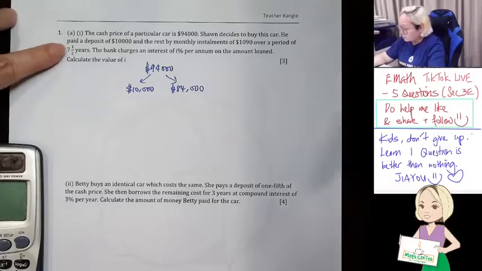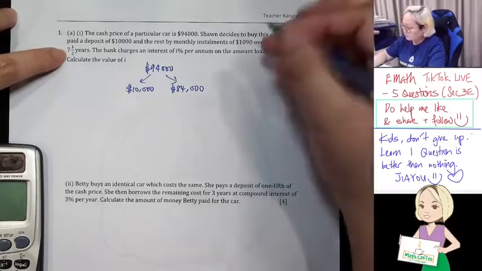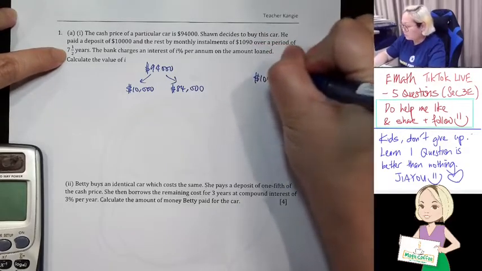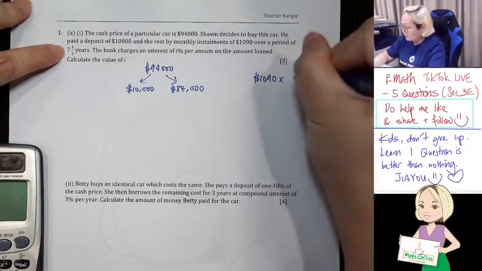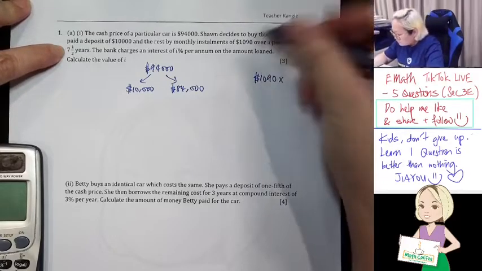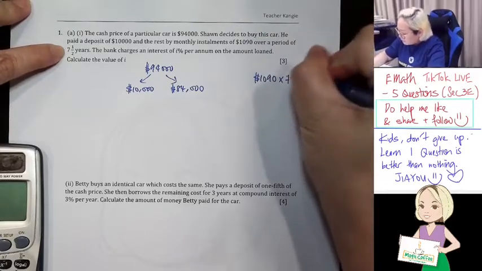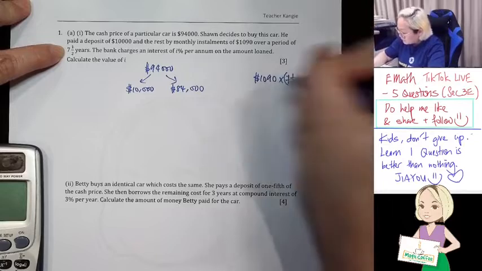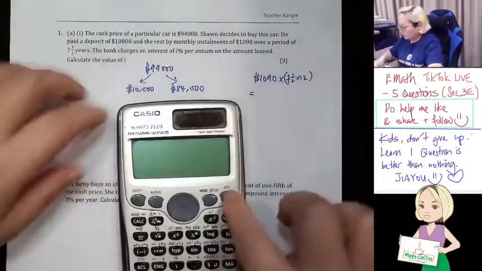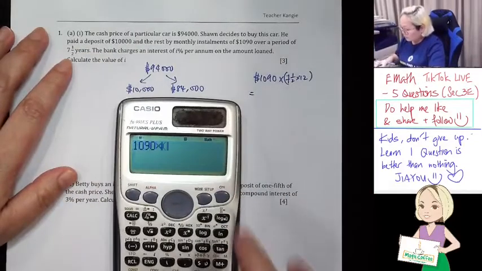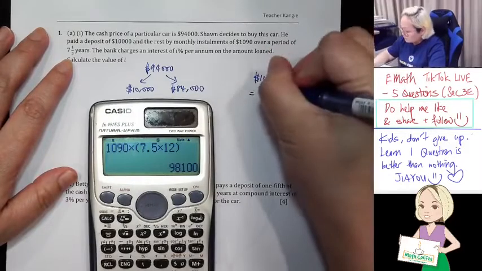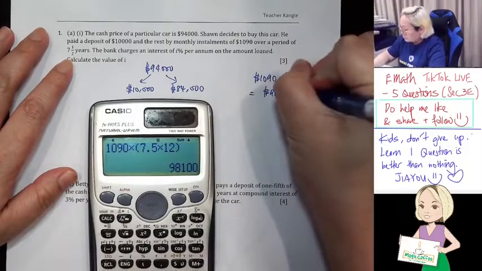So what I'm going to do is take 1090 multiplied by 7.5 times 12 months. So it will be 1090 multiplied by 7.5 times 12. So it will be 98,100.